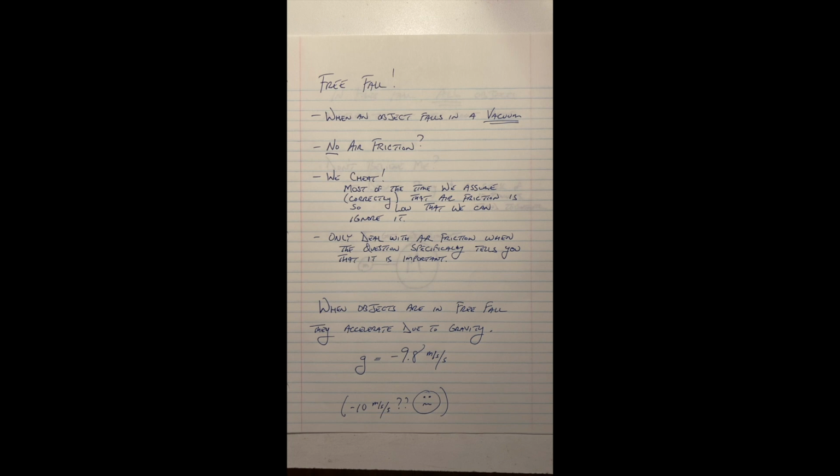But you can't ever throw a ball or drop a ball without air friction because you live on Earth and you need that air to breathe. So what the heck am I talking about? I'm talking about us cheating. Most of the time we deal with objects that are moving fairly slowly, that are relatively small. And so honestly, air friction is not that big of an effect. And so even though it's not technically free fall, we're going to treat it as if it was.